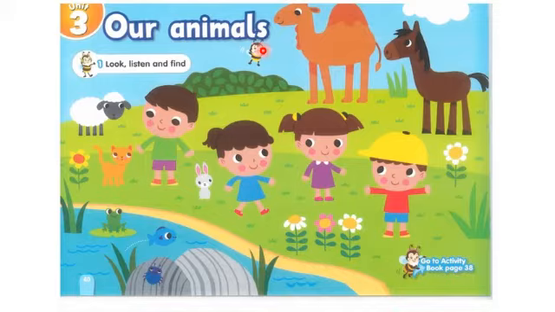Let's recognize them together. Here we have, what's this? It's a camel. Here's a horse. Sheep. And this is a cat. Here we have a rabbit. And here we have a frog. And here's a fish. Okay, next page.